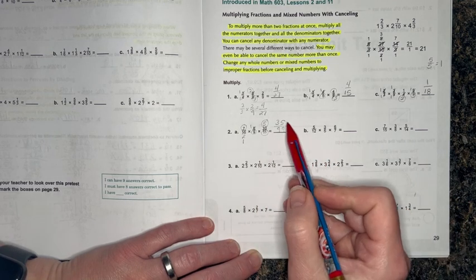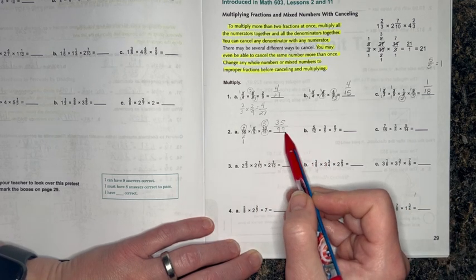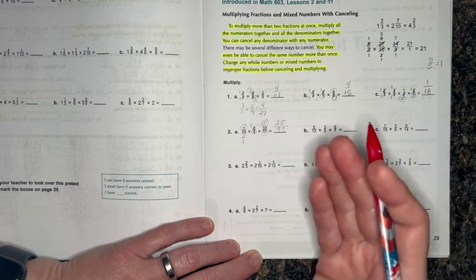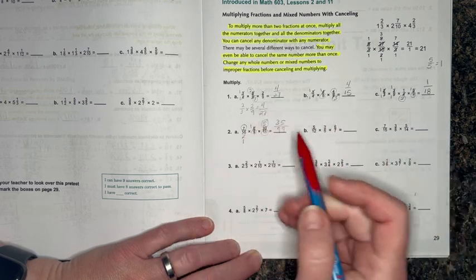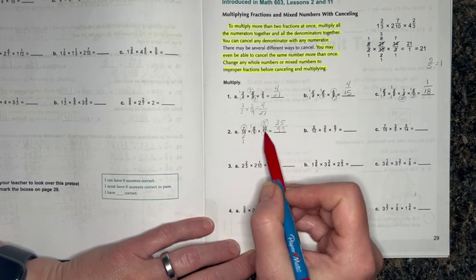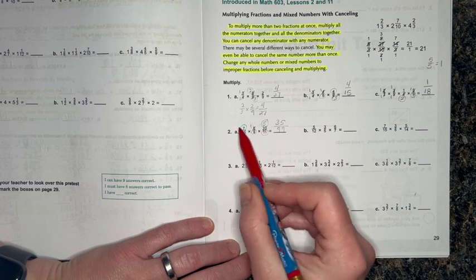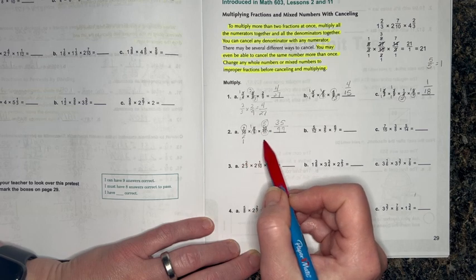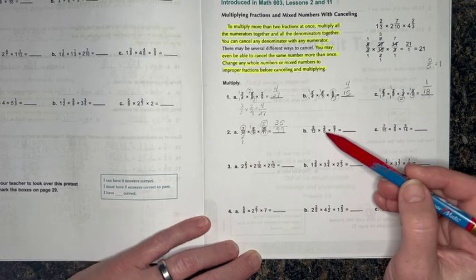So 35/99 is the simplest form of this fraction already. We don't even have to try to factor it any farther because we've factored all of this as much as we could. Okay? Take a look at part B for number 2.